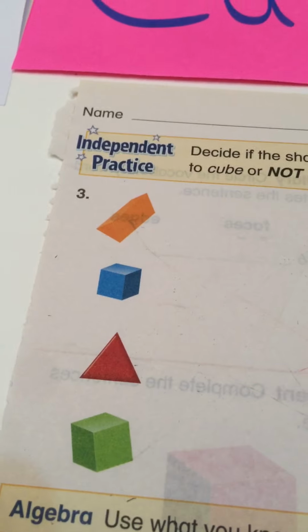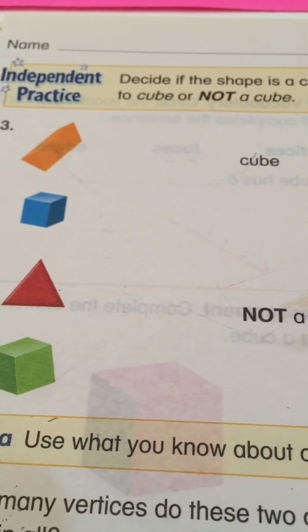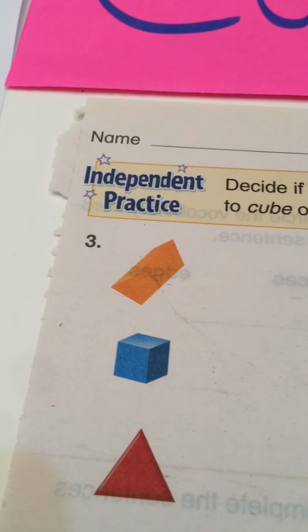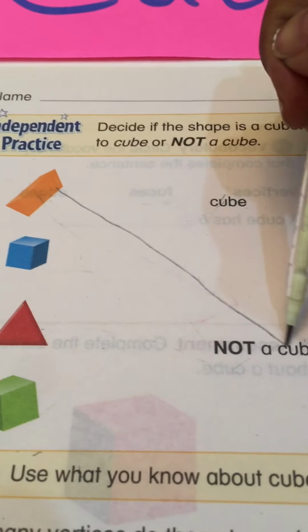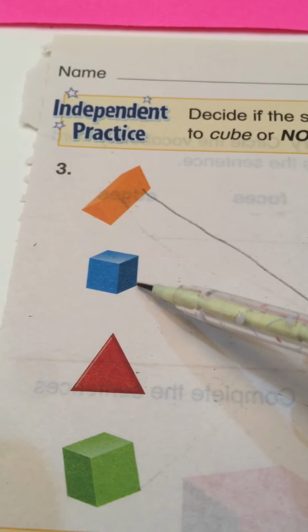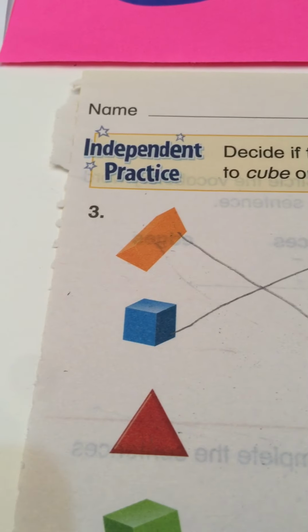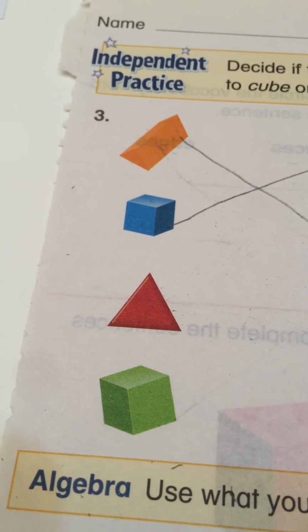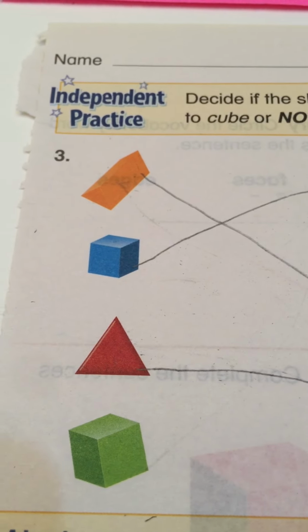Match it with this one because it's a cube. And if it is not a cube, match it with this one, which is not a cube. This one doesn't have equal sides, so this one is not a cube. So just line this up with this one. And this one has equal sides and it is solid, so we can say this is a cube. And this one does not have 6 sides, so this is not a cube.